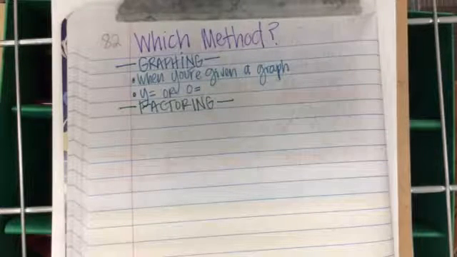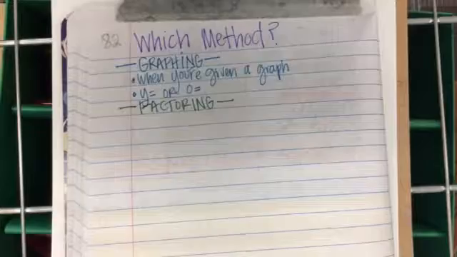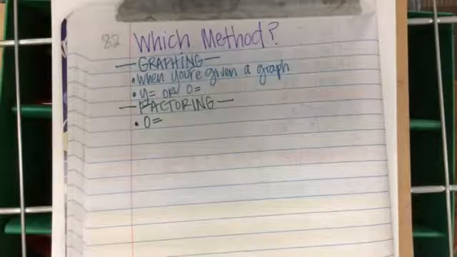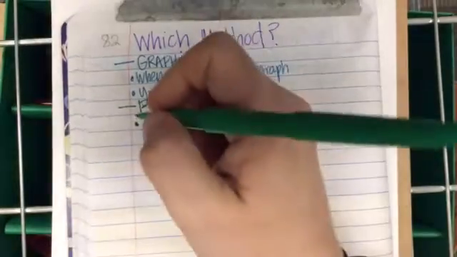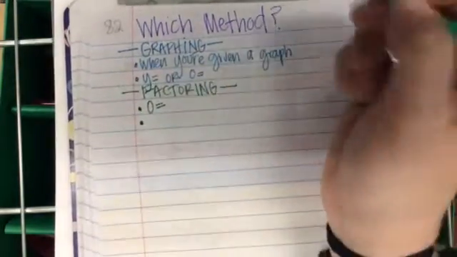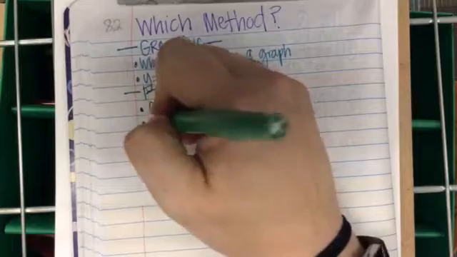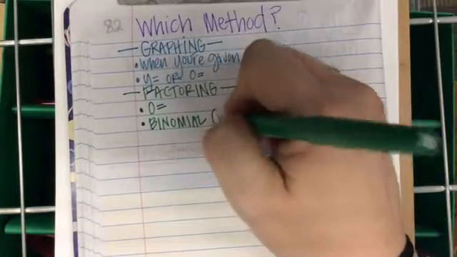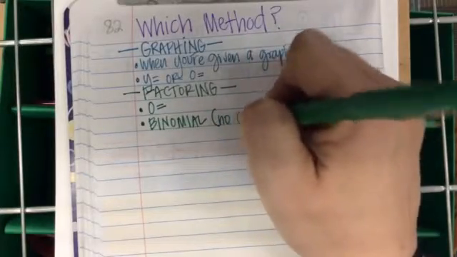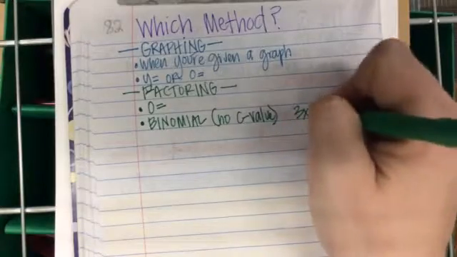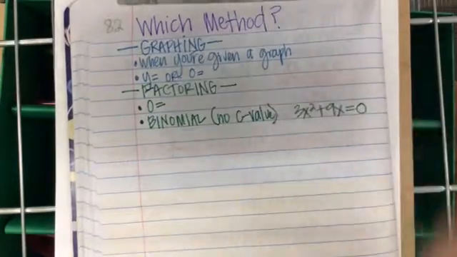When should you factor? It's got to equal 0. Binomial, no C value. If it's a binomial where there's no C value, like 3x squared plus 9x equals 0.